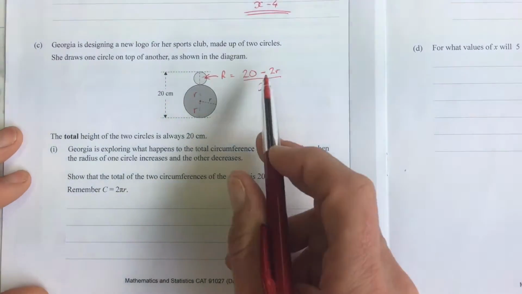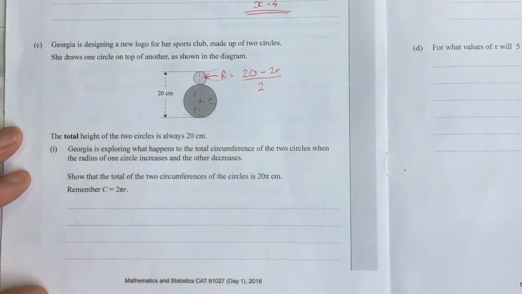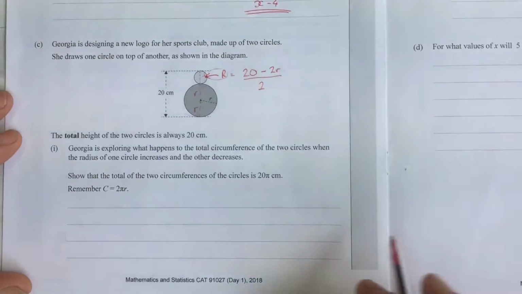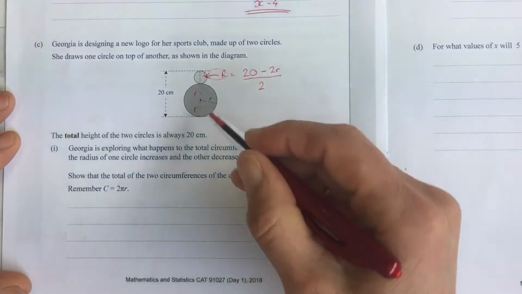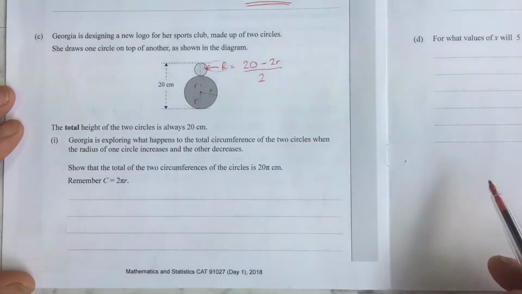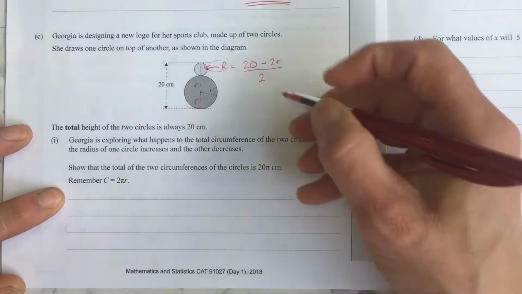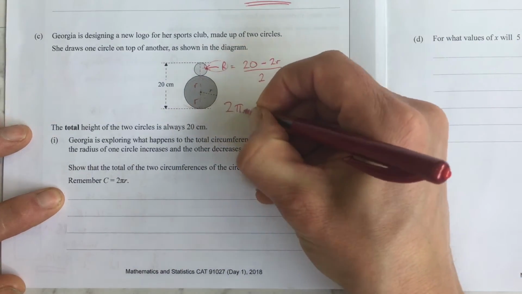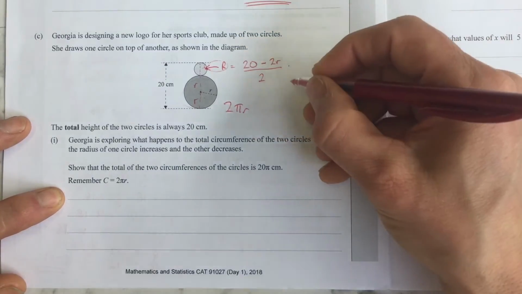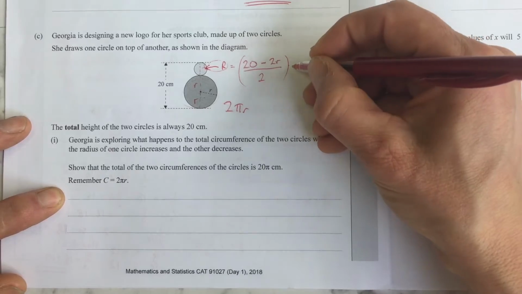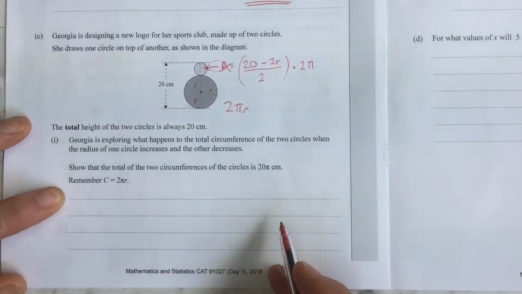Okay, so now I've got an expression for the radius of this one just in terms of the radius of this one. Cool. So I know that the circumference equals 2 pi r, so I'm trying to find out the total circumferences of both of them added together. So the circumference of this one is going to just be 2 pi r, and the circumference of this one is going to be this times 2 pi. Okay, that's the circumference.